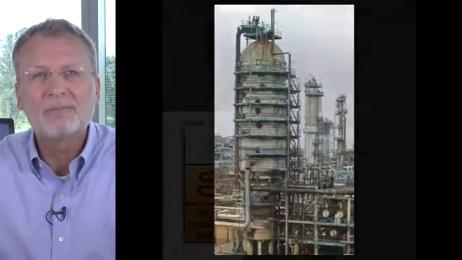This is the type of tower in which fractional distillation of crude oil is carried out at an oil refinery. Known as a crude distillation unit, it can be hard to pick out among all the other large and complex units that make up a refinery, but it is the heart of a refinery.